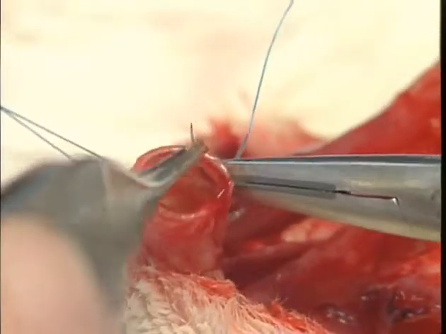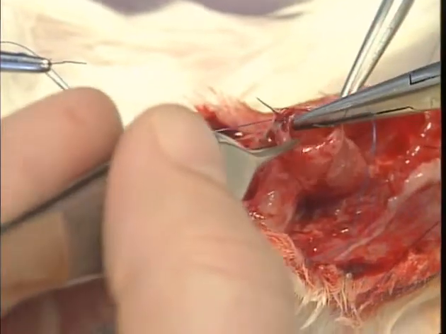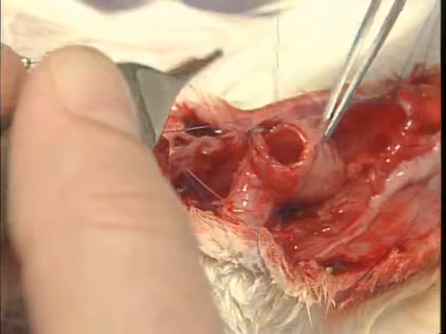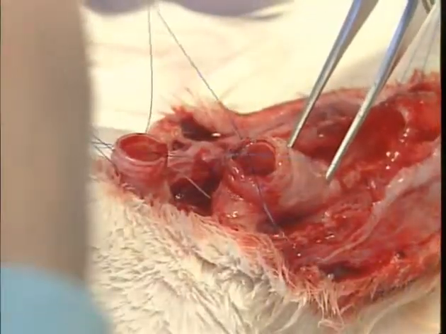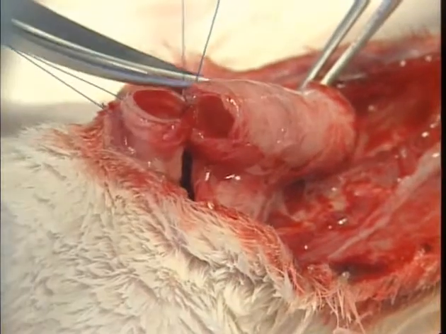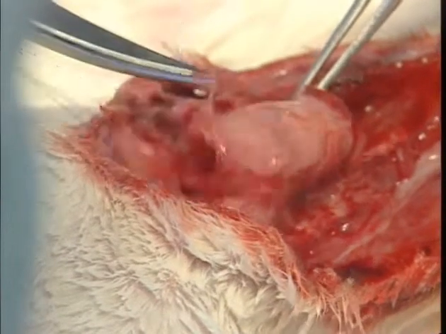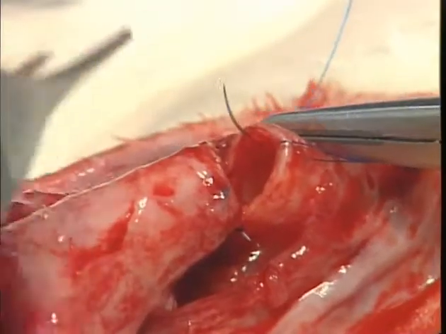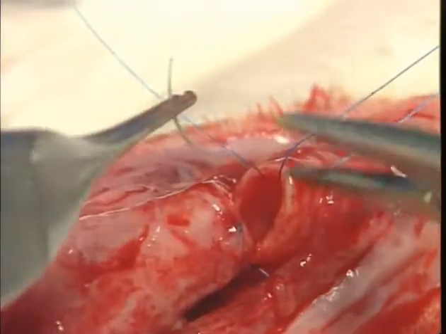The allotransplant is sutured into the tracheal defect with Prolene 5-0. A first suture is placed at the lower anastomosis. A second suture is placed at the upper anastomosis to stabilize the transplant.